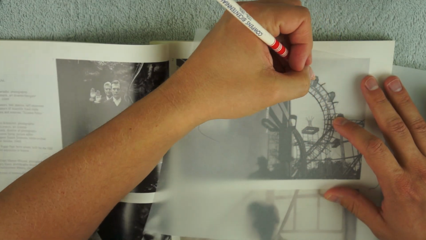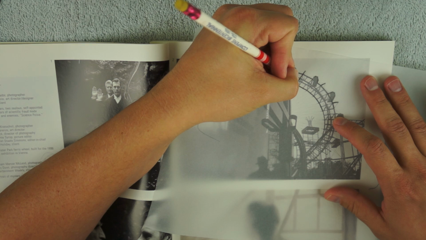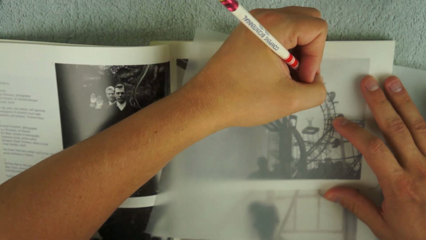I think we need to continue these lines here. Makes sense.